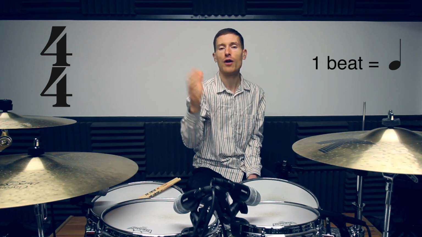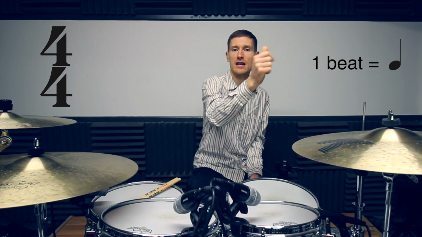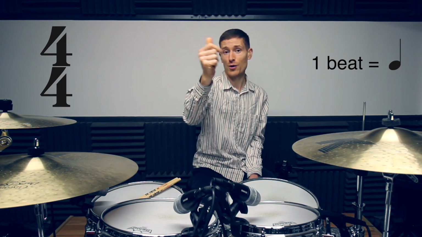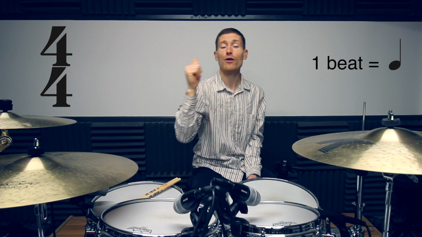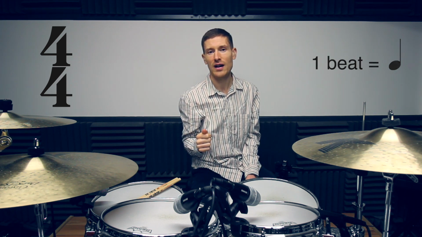Now the bottom number being 4 tells us the note value of the beats is a quarter note. So every beat lasts the duration of a quarter note. We've got 1, 2, 3, 4: quarter note, quarter note, quarter note, quarter note. We have 4 quarter note beats in the bar. So we've got 4 beats, and each beat has a note value of a quarter note.